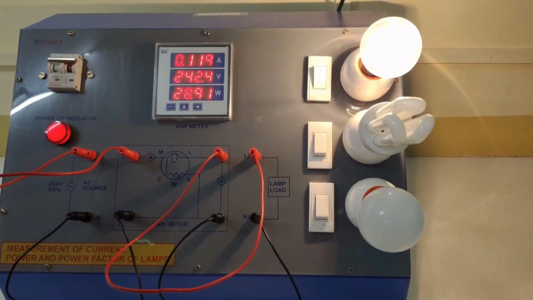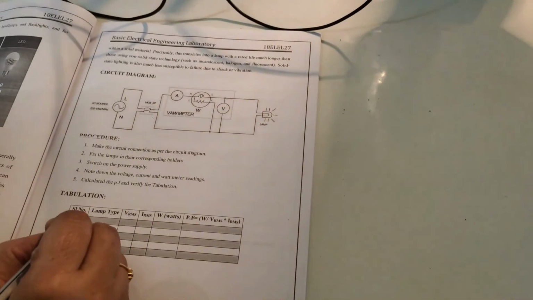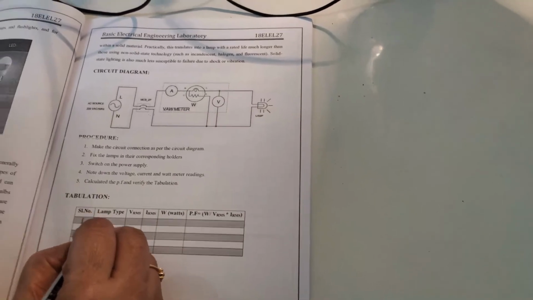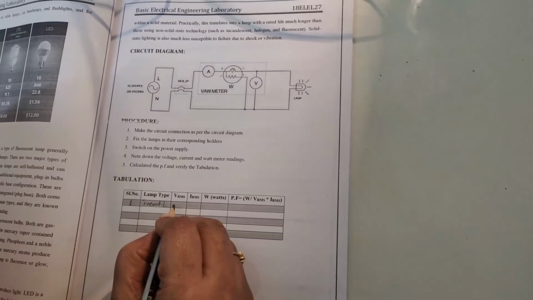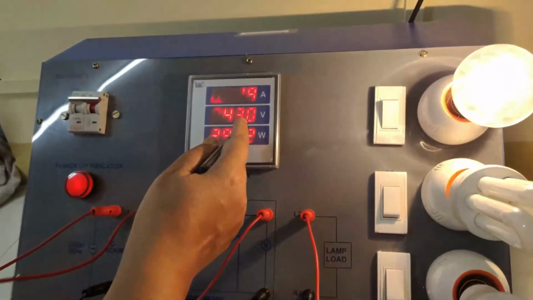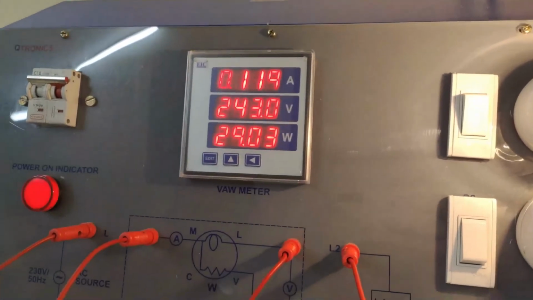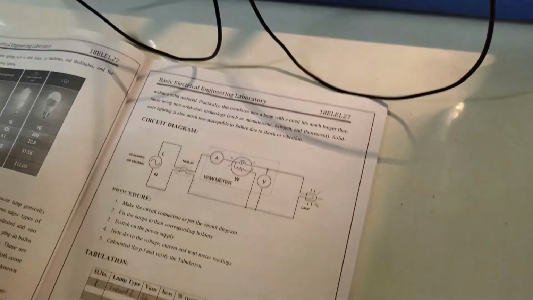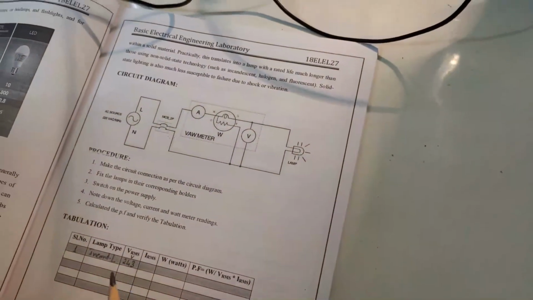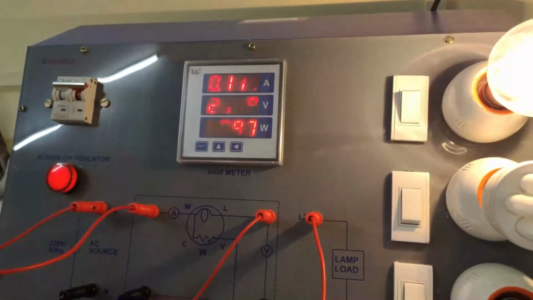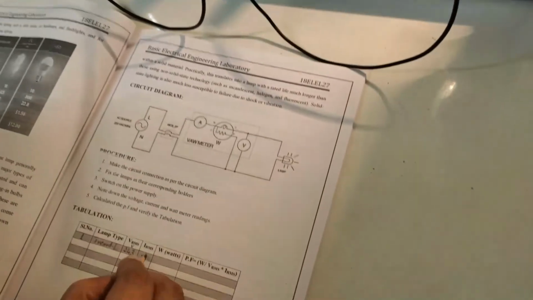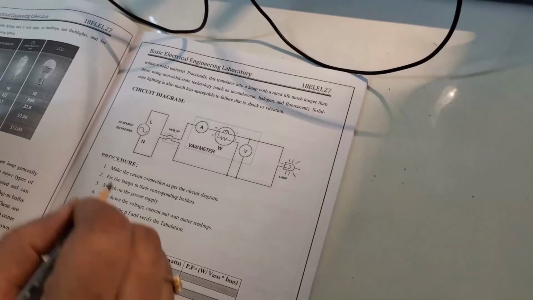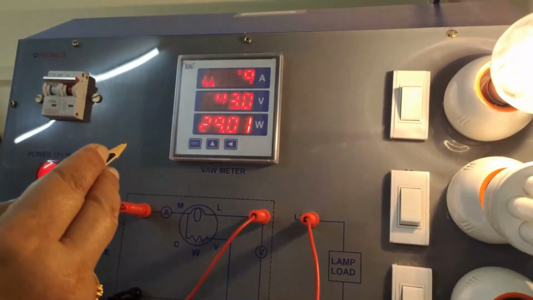So we write serial number 1, lamp type incandescent lamp, VRMS is 242 or 243 volts, IRMS is 0.119 amps, and the wattmeter reading is 29.03 watts.